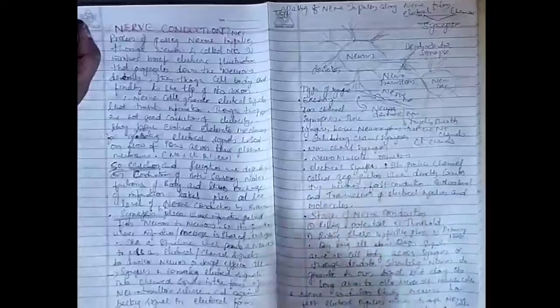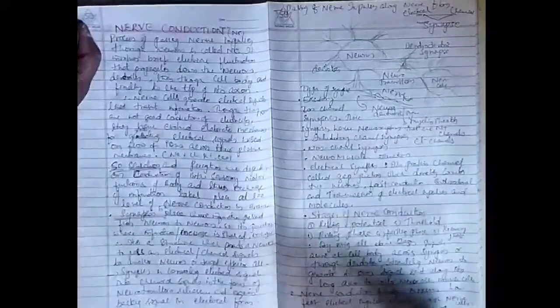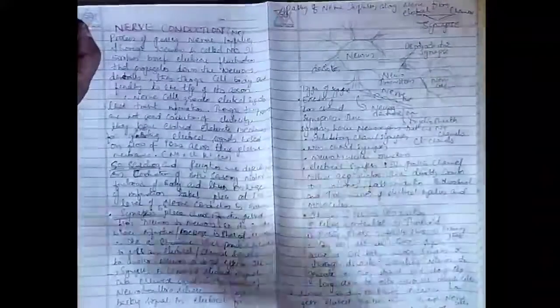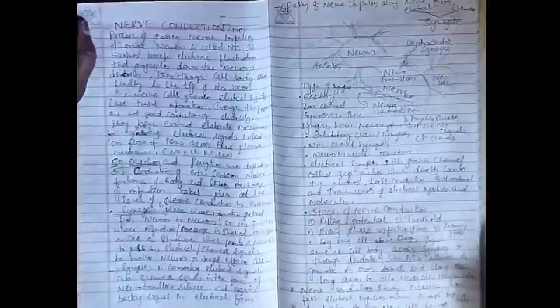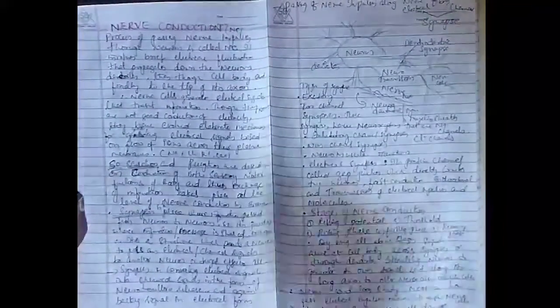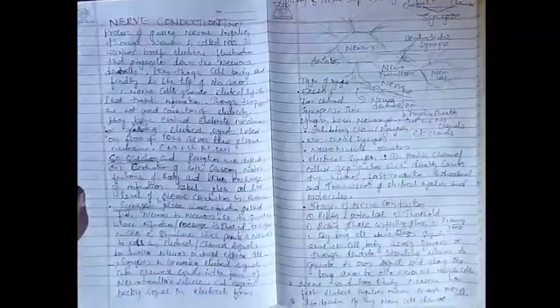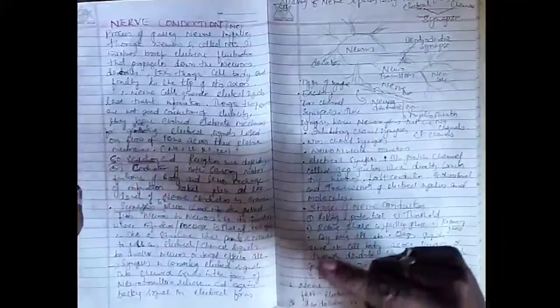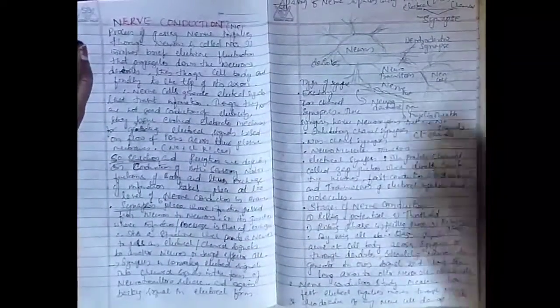For example, acetylcholine is one neurotransmitter, or we can say dopamine. They carry out the main actions in our brain, and then the signal is converted back into electrical form. So this is what is happening at the level of synapses.